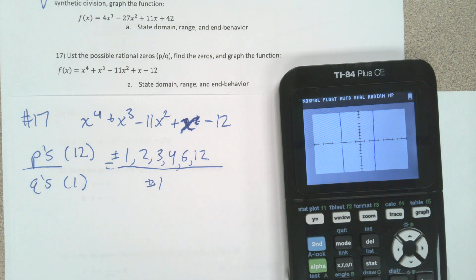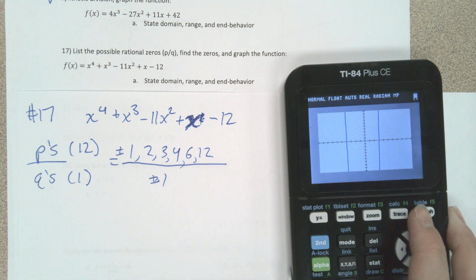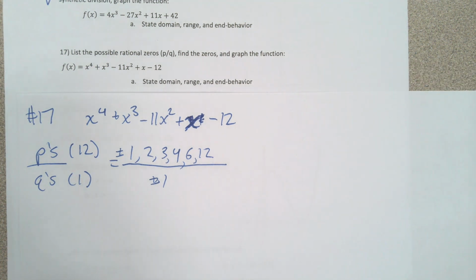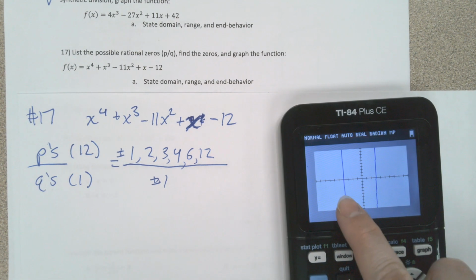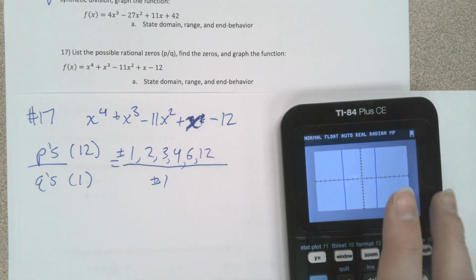Okay, so we see we have 2 zeros. That means we have 2 real zeros and 2 imaginary zeros, so we do have to find those by hand. Those cannot be found on a graphing calculator, I should say. So my 2 zeros that I'm given here are -4 and +3. So let's start there.